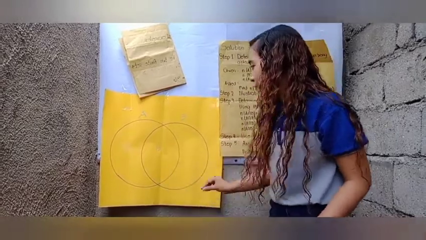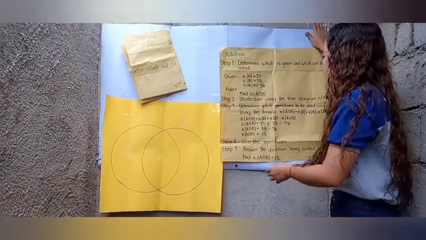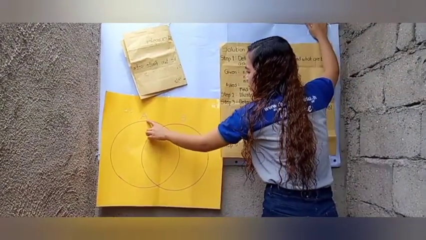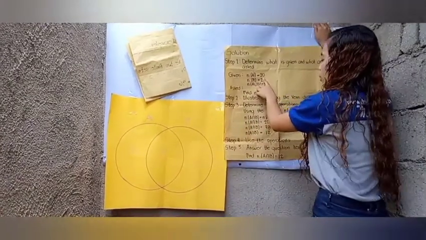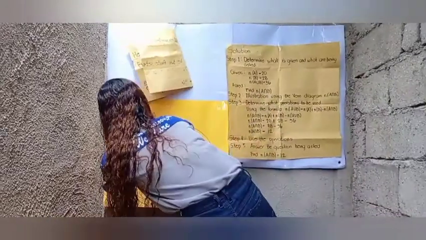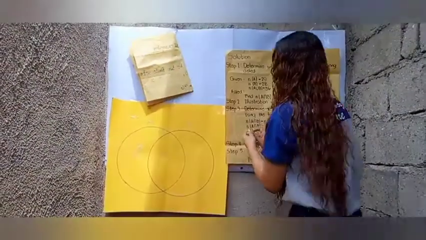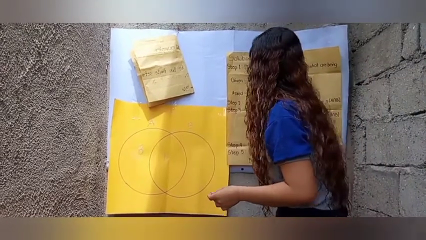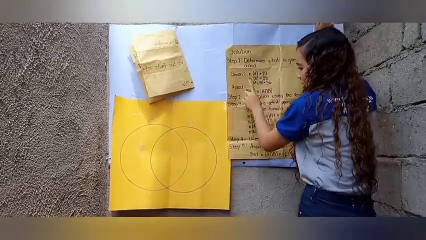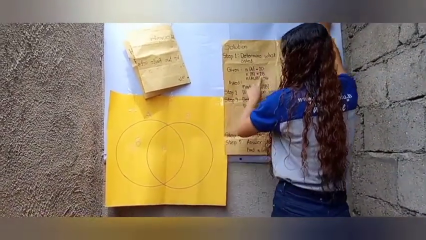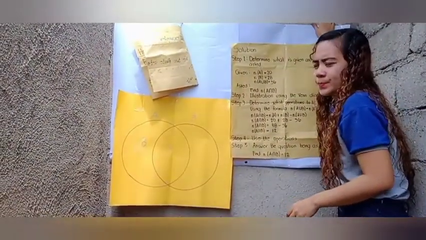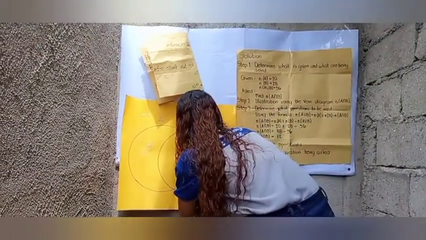So, to find that, we just subtract the intersection from our set A, which is 20. Right? Set A is equal to 20. We just subtract 12 from it. So, 20 minus 12 is equal to 8. And then, to find also the set for B only, we have 28. We also subtract the intersection of A and B. So, 28 minus 12, how much, teacher? So, it is 16.